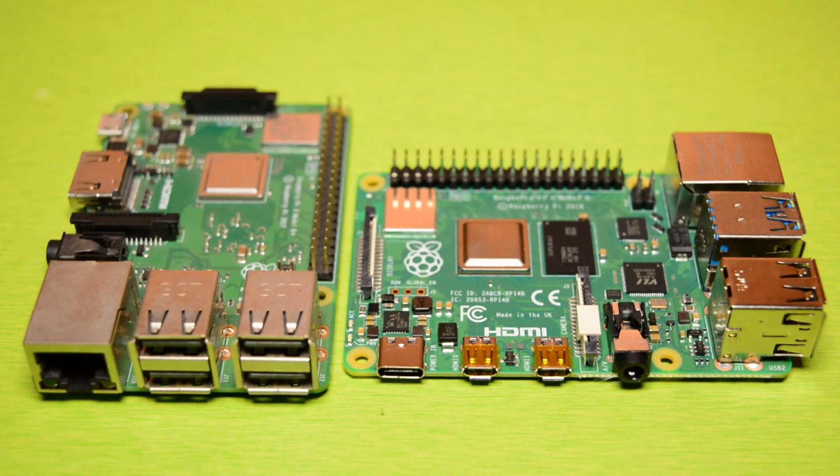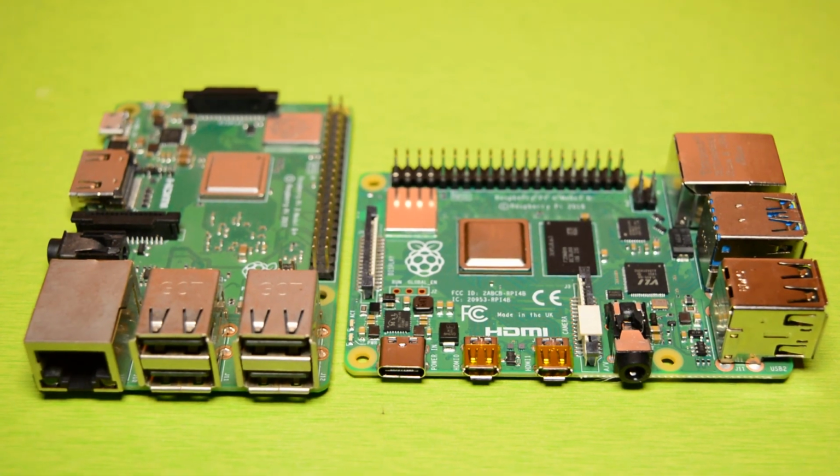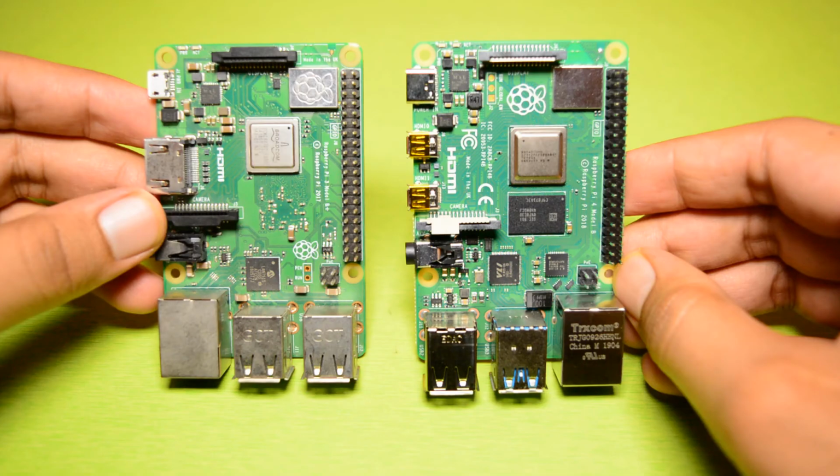So these were the 6 major differences between the Raspberry Pi 3 Model B Plus and Raspberry Pi 4 Model B.